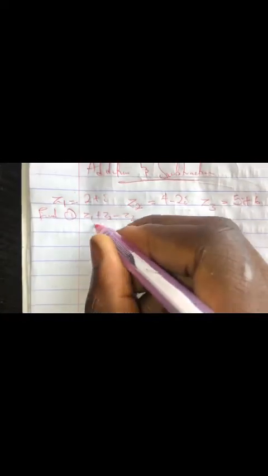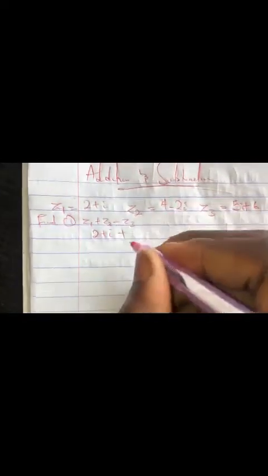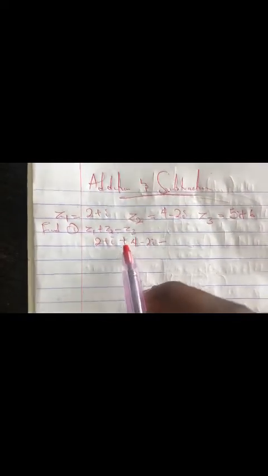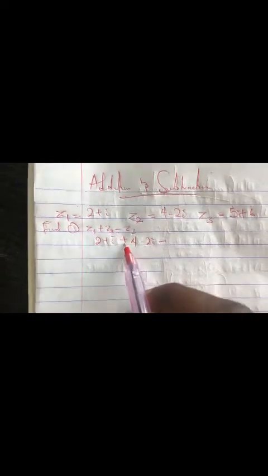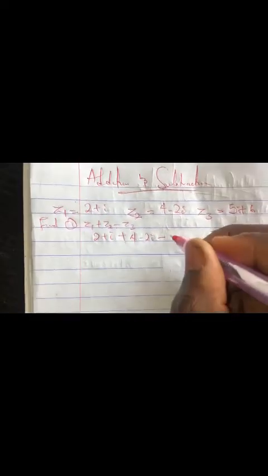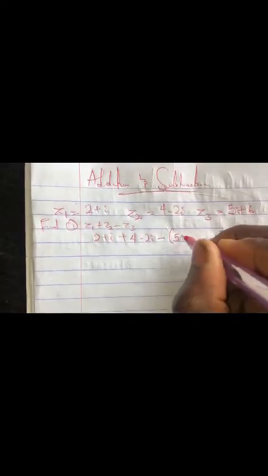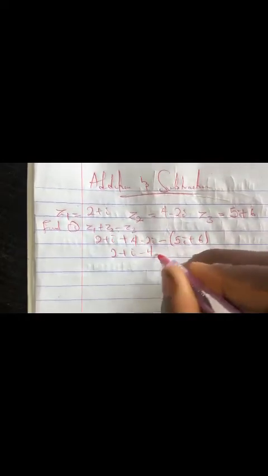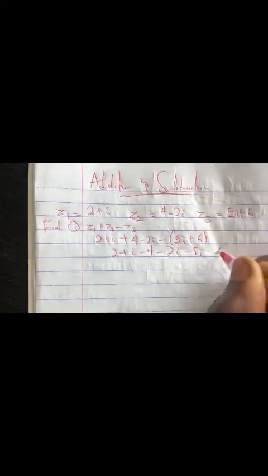We are combining addition and subtraction together because it's very easy. So z1 is 2 plus i, plus z2, 4 minus 2i, minus z3. If you notice, when we're adding, the plus didn't affect any sign, but because it's minus, it will have to affect everything here. So that will be 2 plus i plus 4 minus 2i minus 5i minus 6.